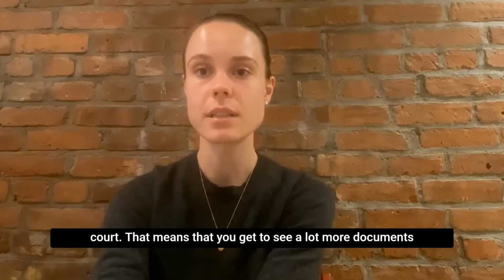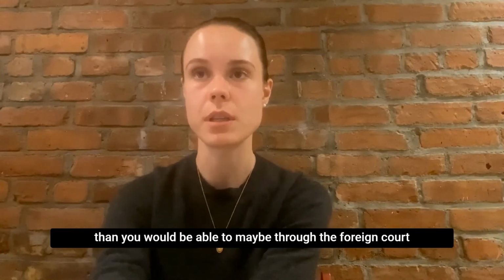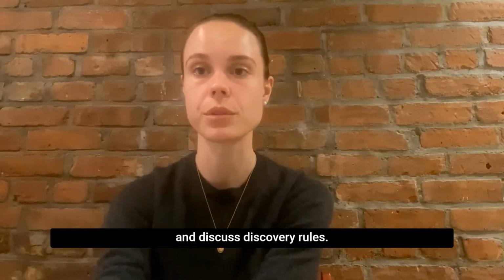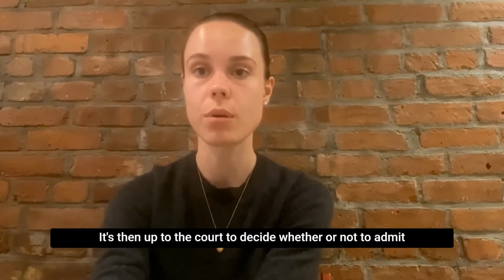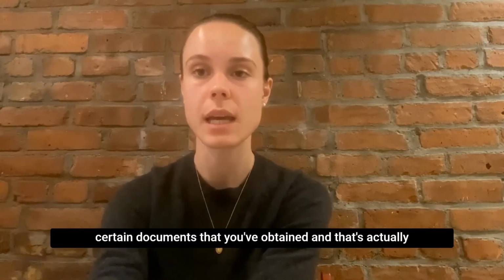That means that you get to see a lot more documents than you would be able to maybe through the foreign court and discovery rules.